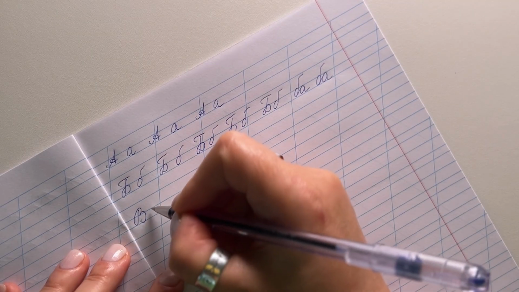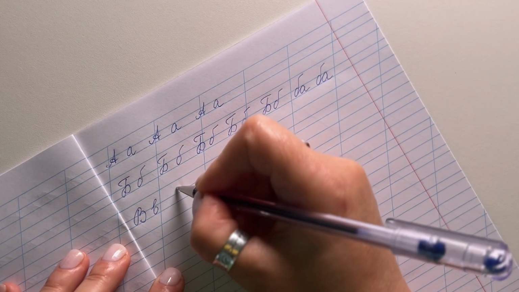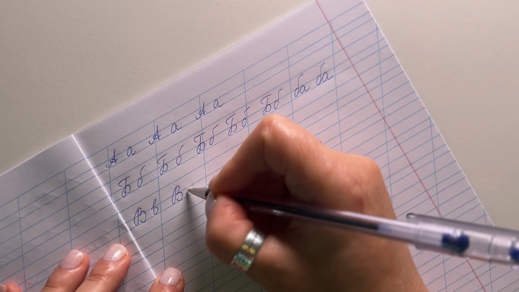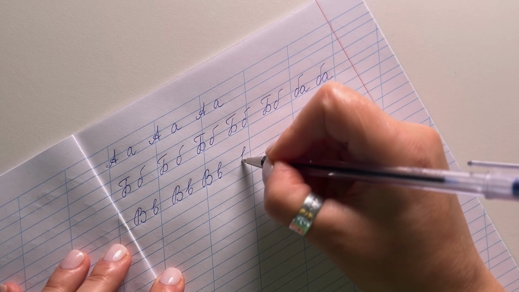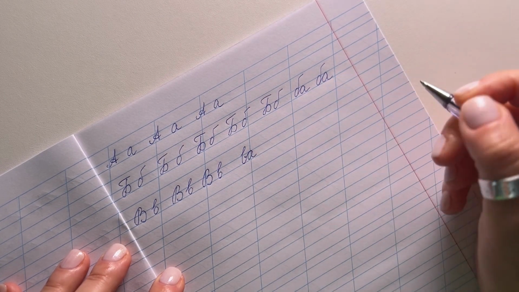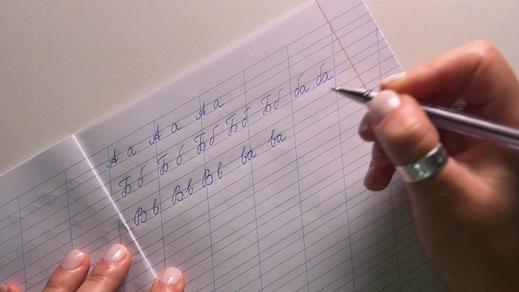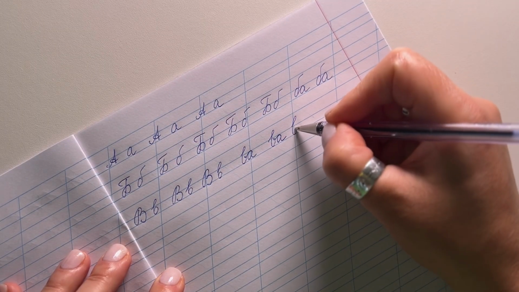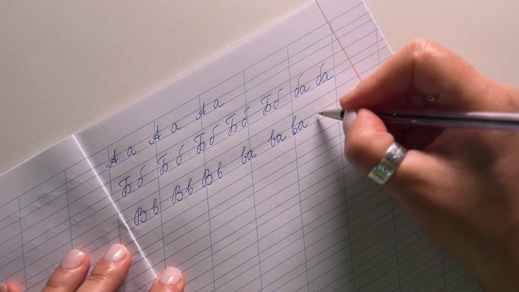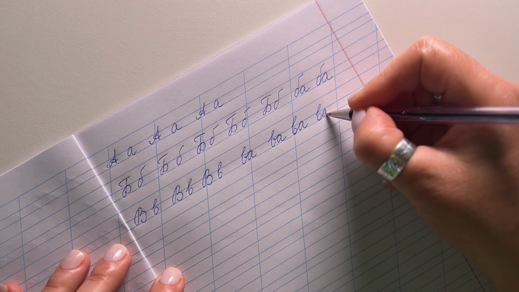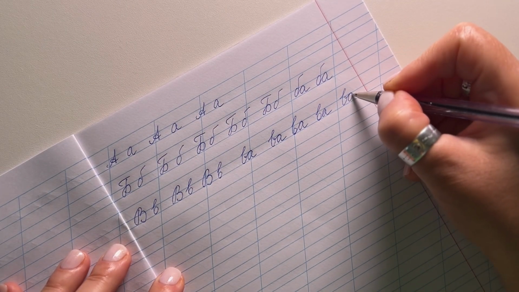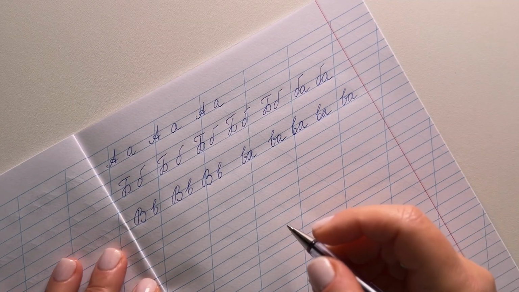This is the letter V. Looks like the English B, but it's V. And this is how you connect it to other letters. You can connect it on the top or at the bottom. Again, bottom. And here is another top connection.